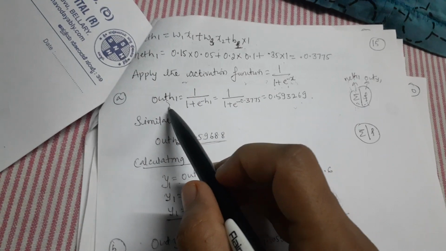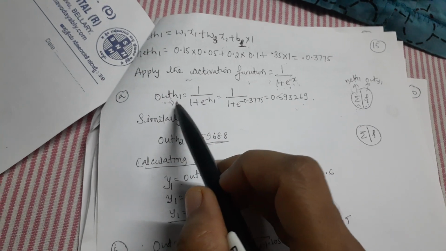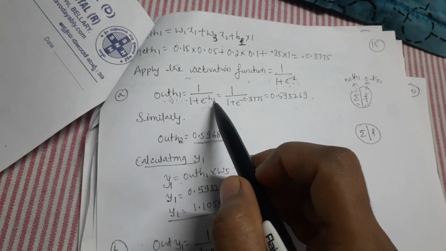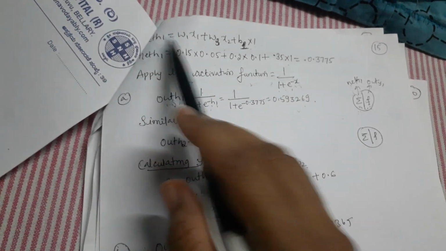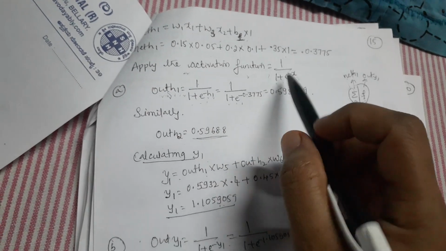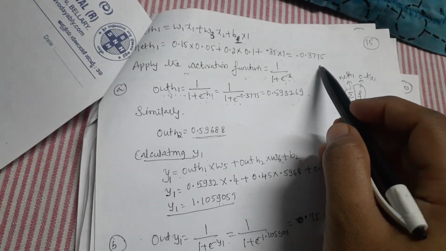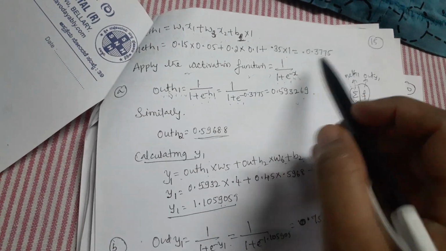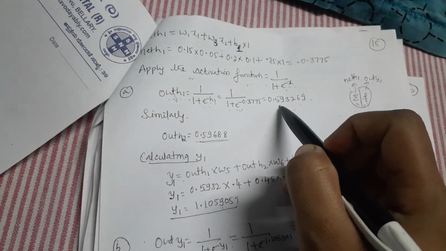I have written this as out H1. Out H1 is equal to 1 divided by 1 plus e to the power of minus net H1, where x is nothing but net H1. For net H1 we got 0.377375. Substitute here and you will get 0.5.